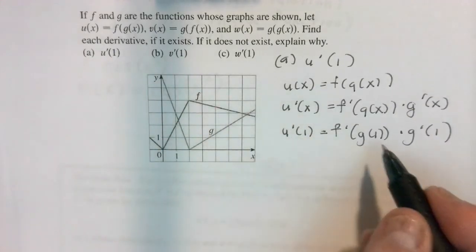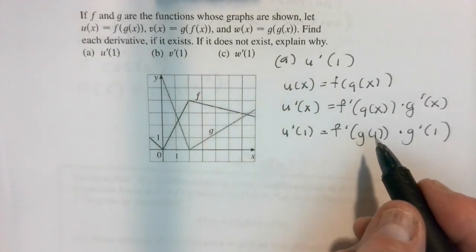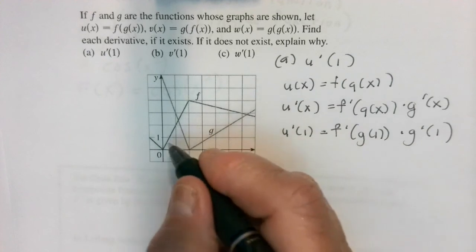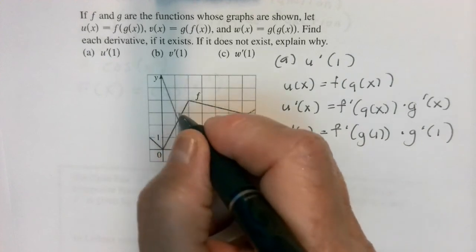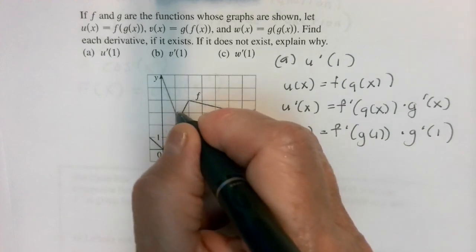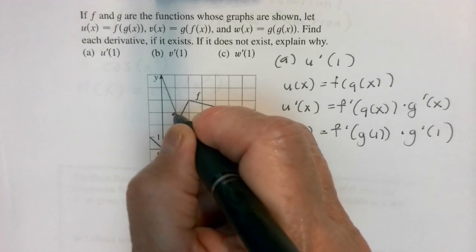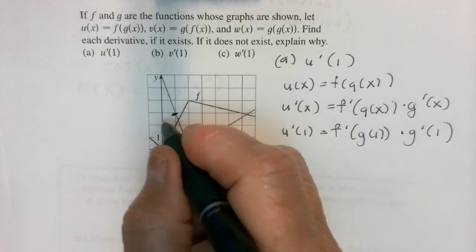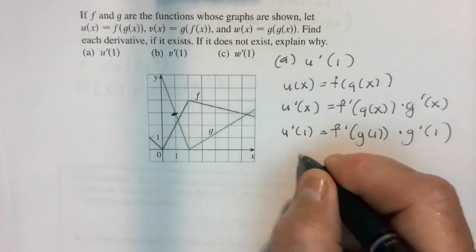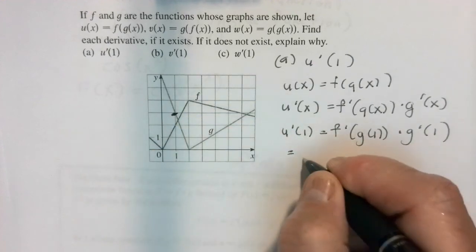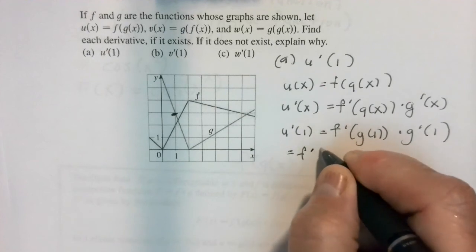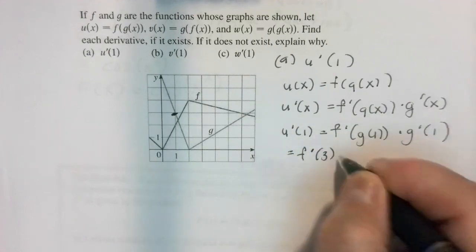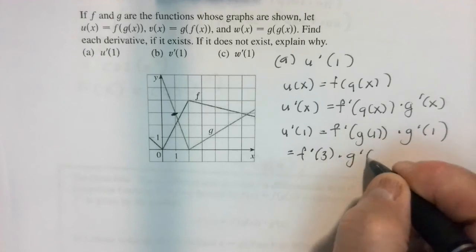Okay, so we've got to figure out what g of 1 is. So let's look at g. And here's where g is equal to 1. So g of 1 is right here. So g of 1 means the y value. So that's 1, 2, 3. So this is going to be f prime of 3 times g prime of 1.